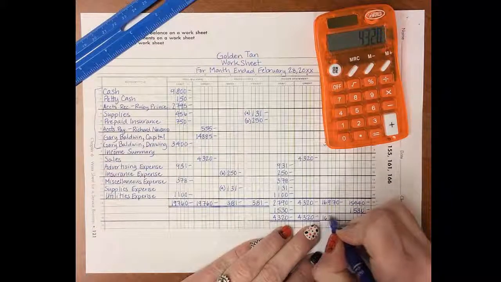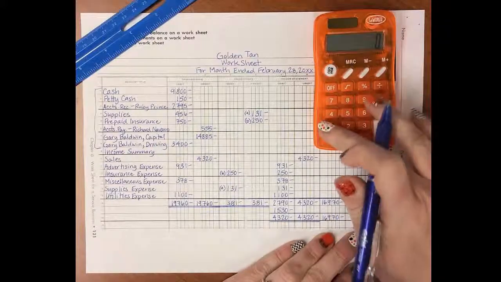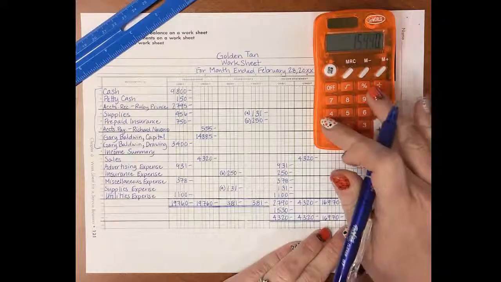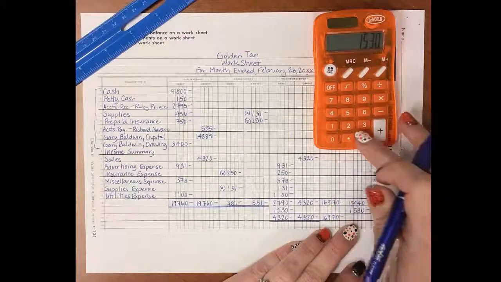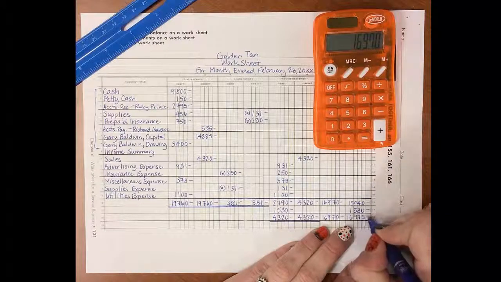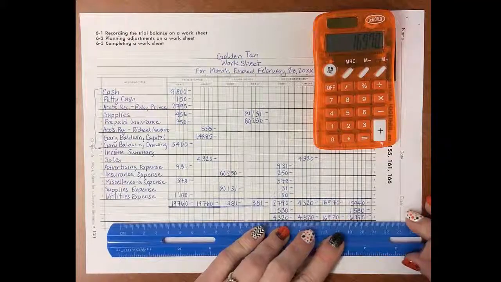Now same thing's going to happen over here. I have 16,970, then I'm going to add these together. And I get 16,970. My debits equal my credits, so I double rule.